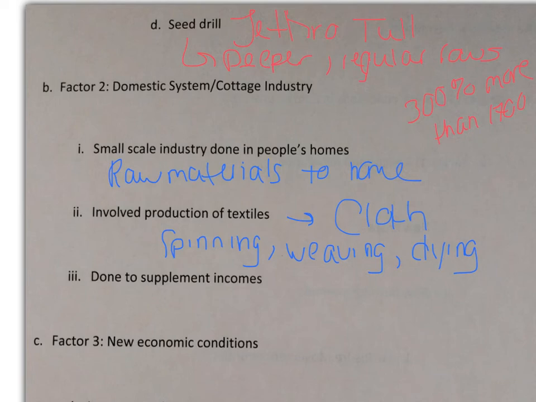So at the moment, you have a very small level industry that's creating these textiles. But as the demand grows, we're going to see that this system is no longer going to suffice, and we're going to need more workers in factories to produce these goods at a faster pace. Because one woman spinning wool into thread is not going to meet the demand, or one woman weaving this. So this is when you're going to get the advent of factories, who are going to be able to produce these tasks much faster, because there's going to be multiple machines taking over for these women.